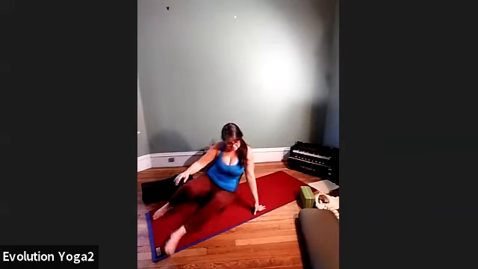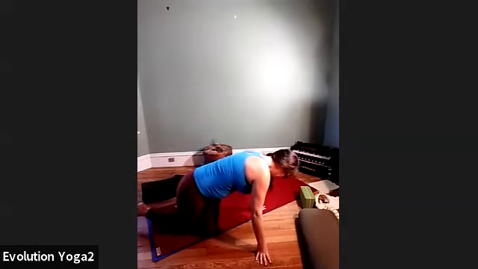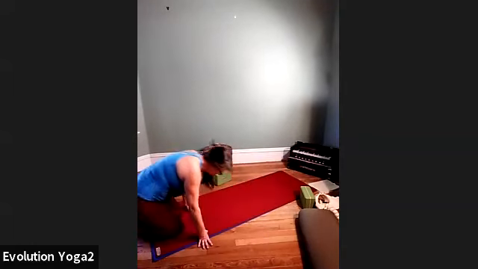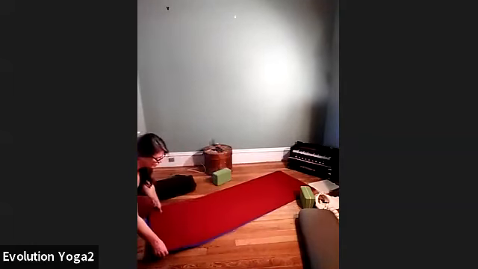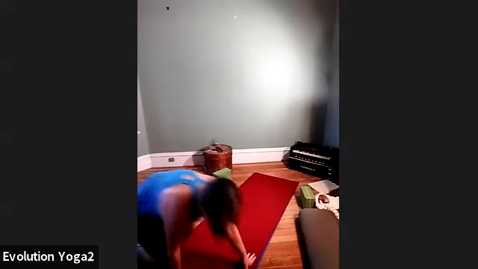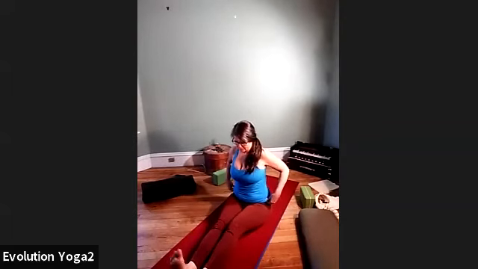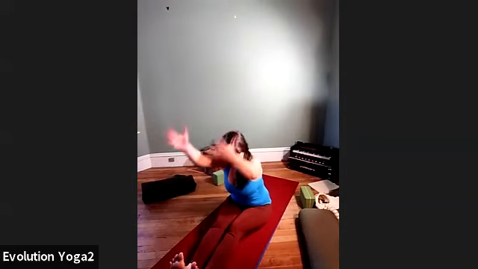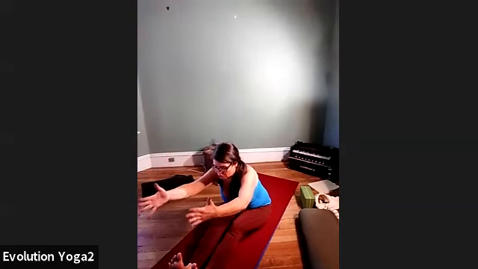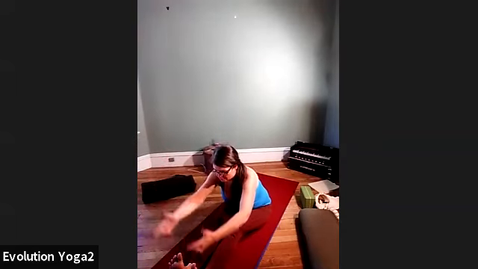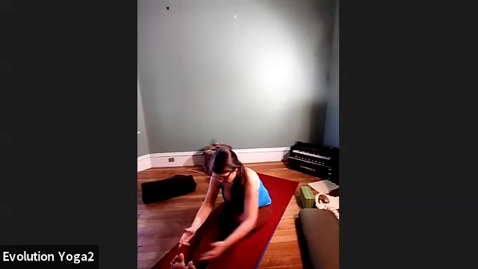Okay, I'm going to bring my mat so it faces the front again. Just change the angle. And you can come and sit with your legs out straight in front. Pull the toes back. Good. Reach the arms up overhead, and we'll come into a forward fold. Paschimottanasana.